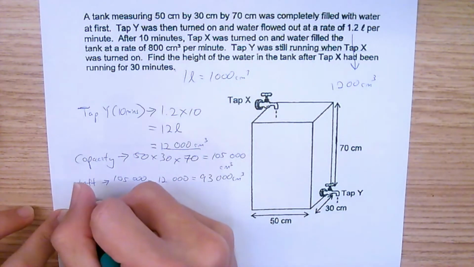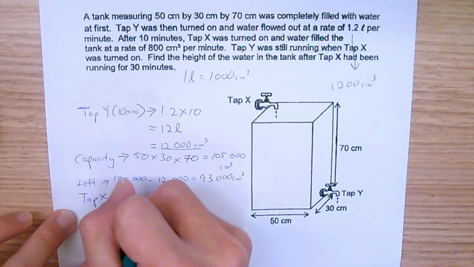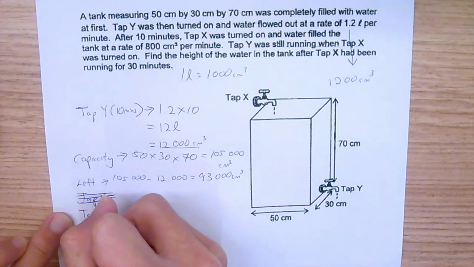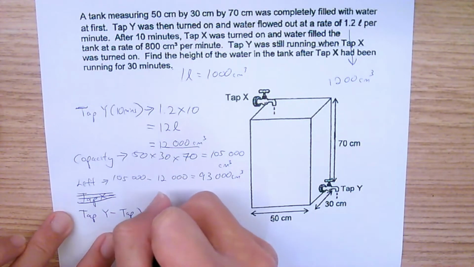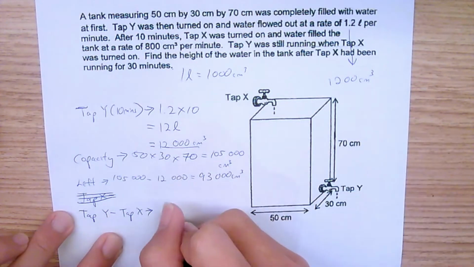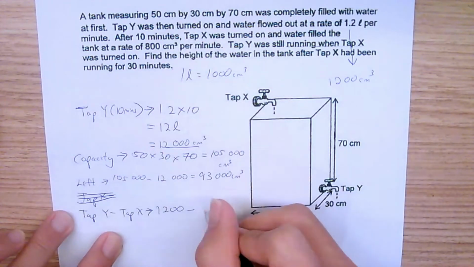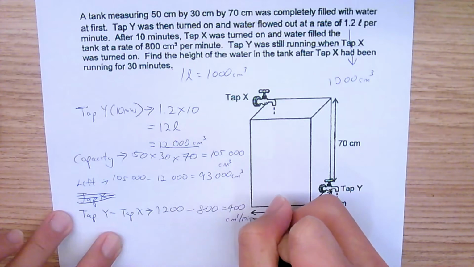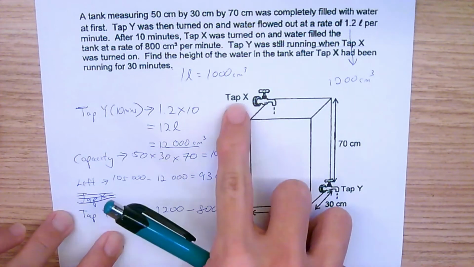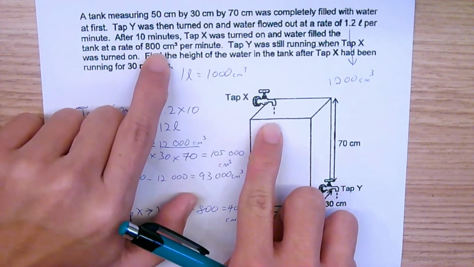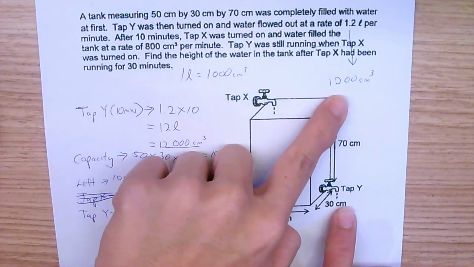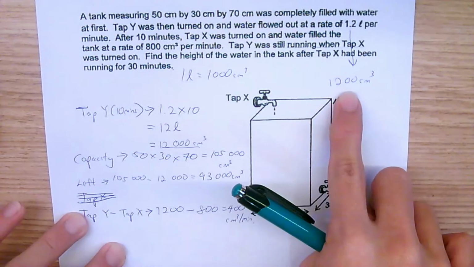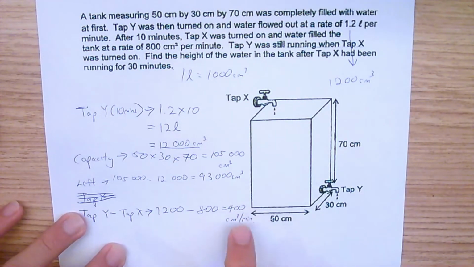So tap Y minus tap X gives 1200 minus 800, giving me 400 cm3 per minute. If both were turned on simultaneously, water will still be draining out by 400 cm3 per minute.